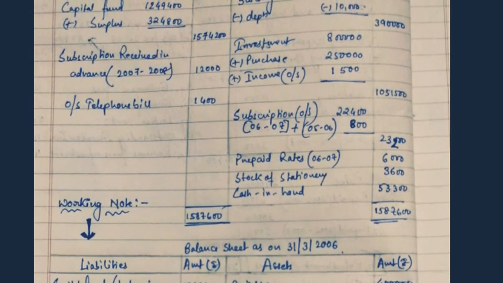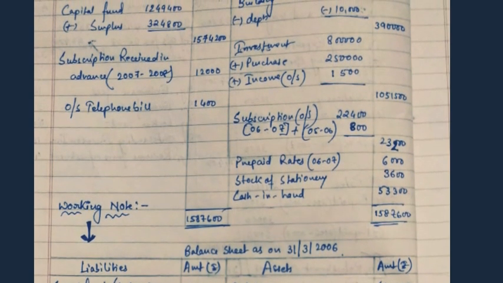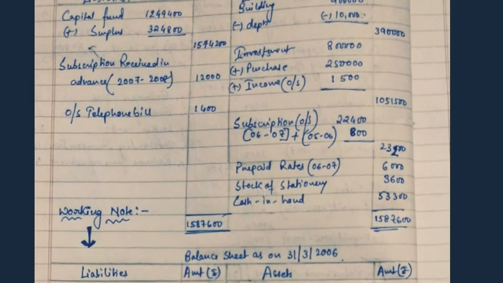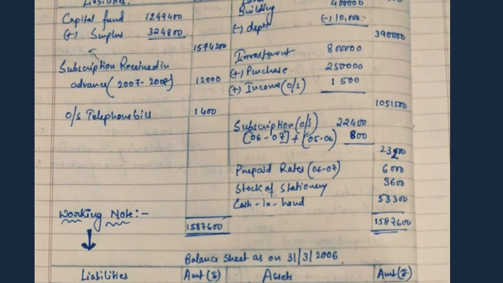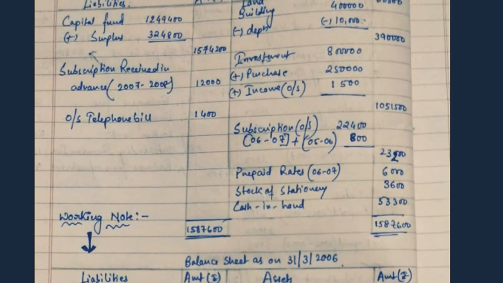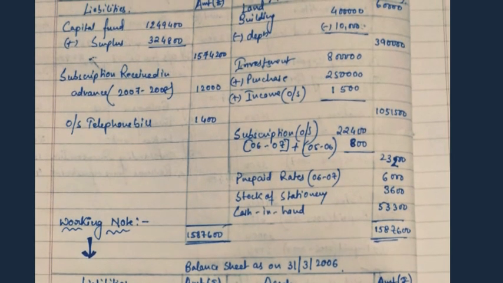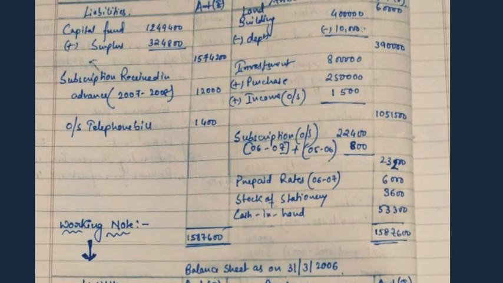Now the liability side. On the liability side we have already calculated the capital fund from the working note, or the previous year balance sheet, 12,49,400. With that the surplus is added. The total of capital fund and surplus will result in 15,74,200.